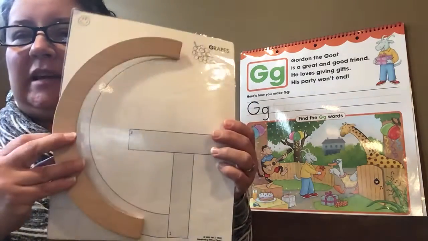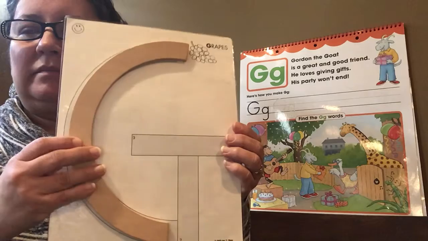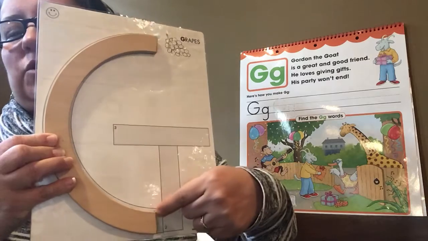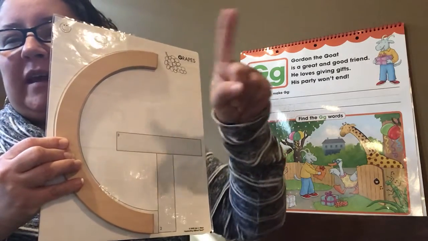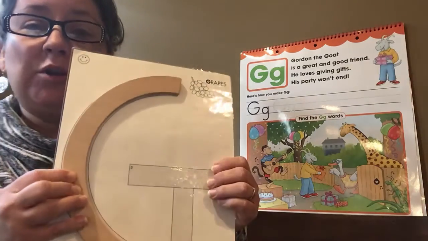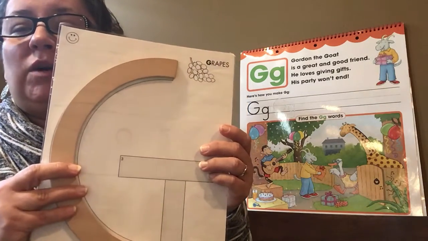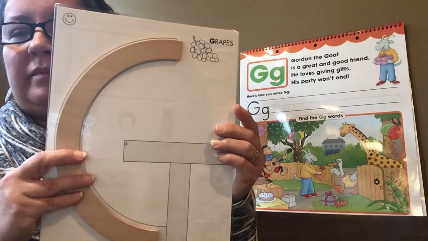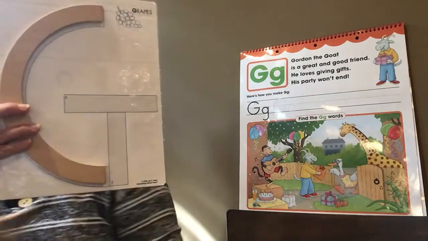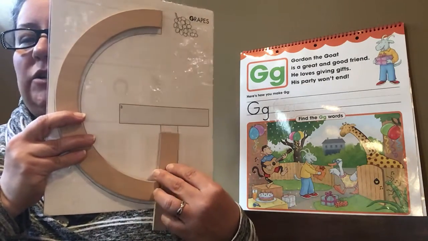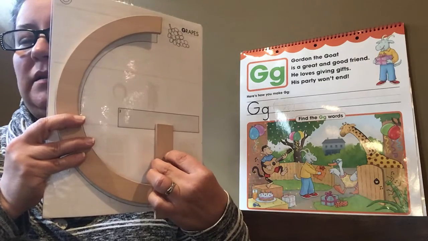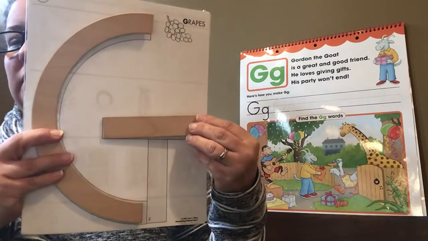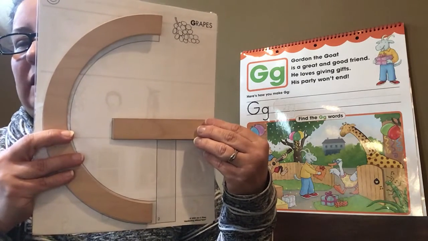G is like Magic C. It starts the same. Start at the top. Use your pointer finger. You can try this at home. You can use your pointer finger and just go in the air, or you can use paper, a notebook, anything you want. I know some of you don't have your purple folders. That's okay. You can use anything you want at home. So you make your Magic C, and then you add a short line here, and then you finish it off with a short line here to make G.